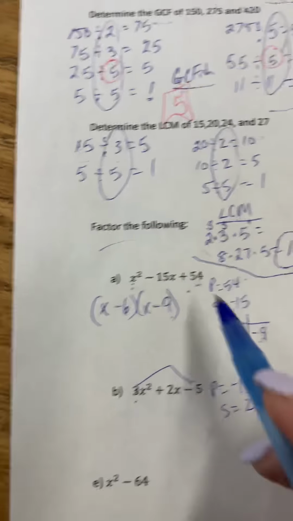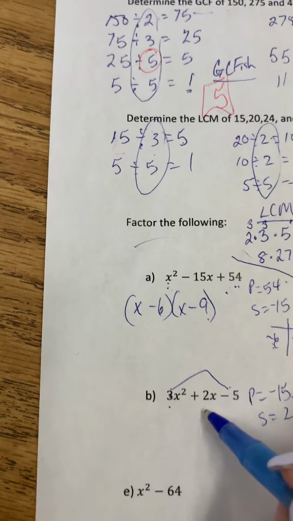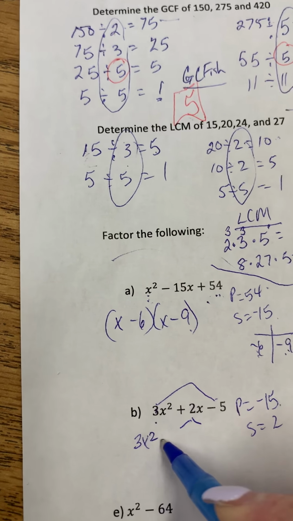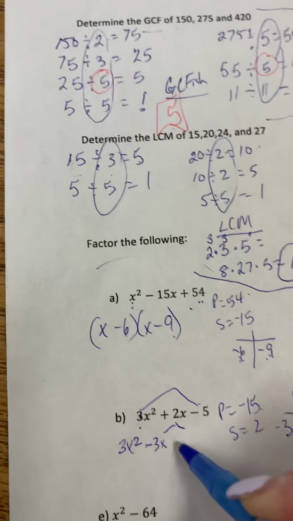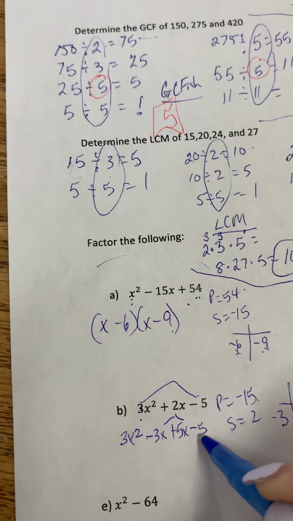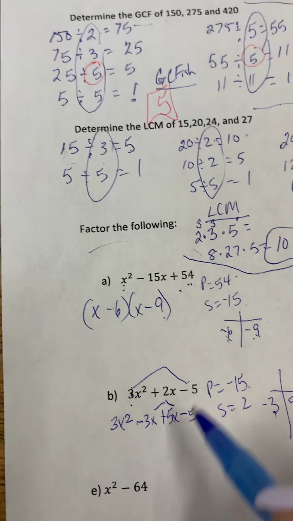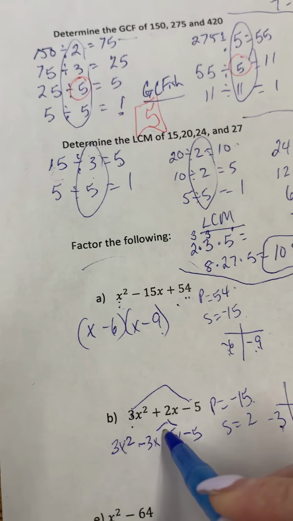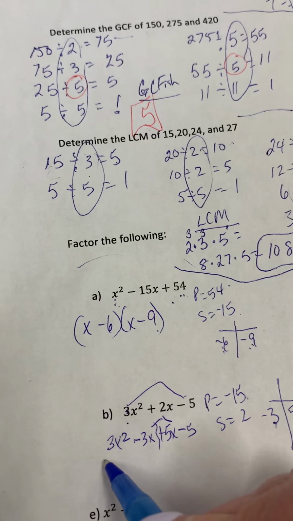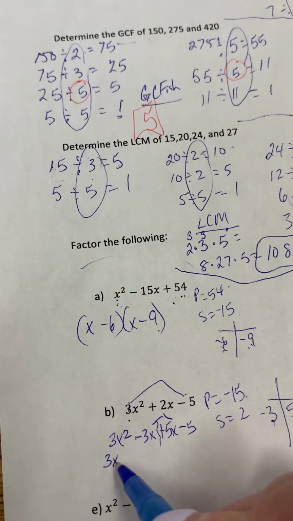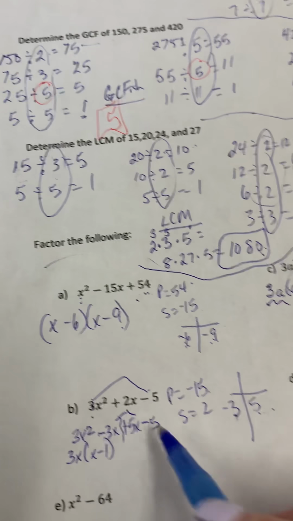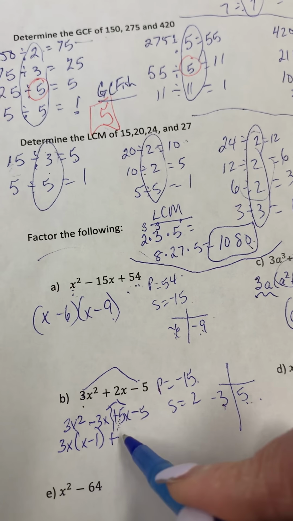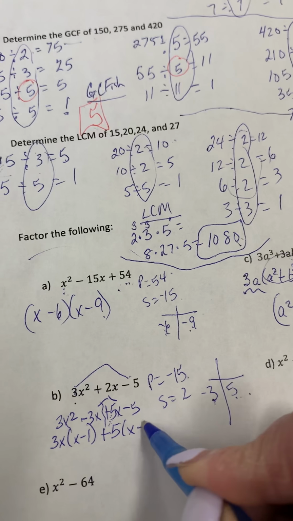Now this is a little bit different than the one we did up here because there's a coefficient. We're going to break down that middle term. So we're going to get 3x squared minus 3x plus 5x minus 5. We just took these two terms and we decomposed that middle. And now you see we have four terms, so we're going to do a question like this. What's the greatest common factor of 3x squared and negative 3x? Well, a 3 and an x, and we're left with x minus 1. Okay, we take the sign that's sitting here. The greatest common factor of 5x and 5 is 5. We're left with x minus 1.